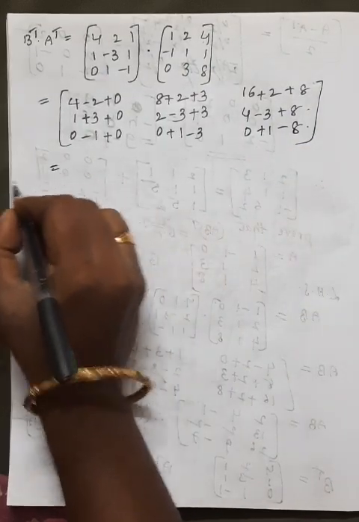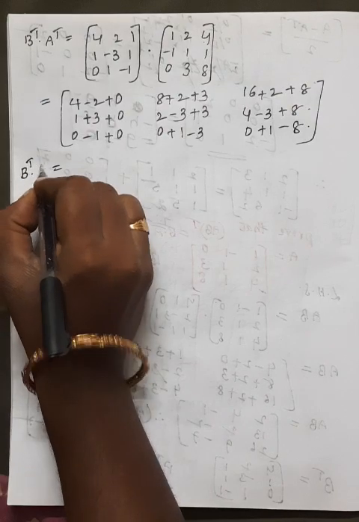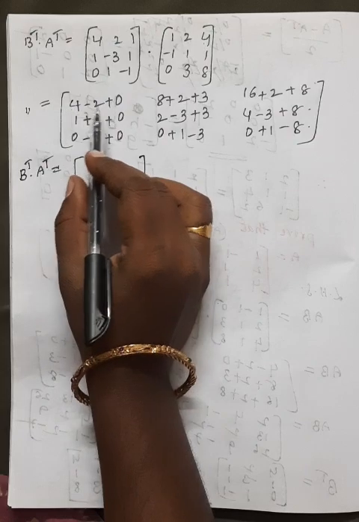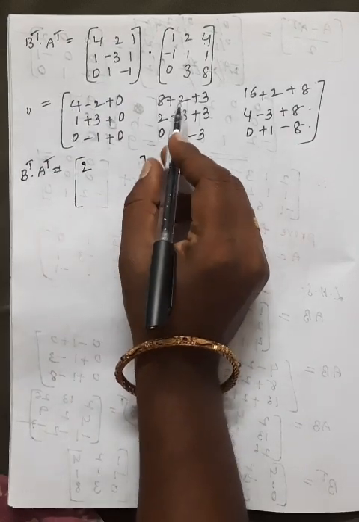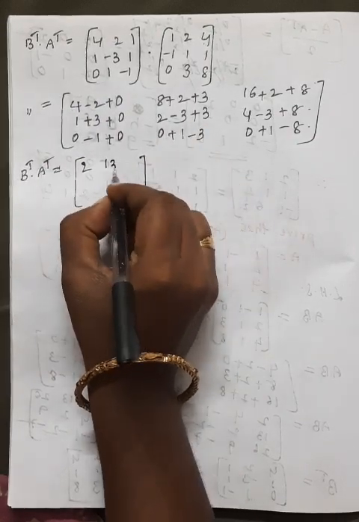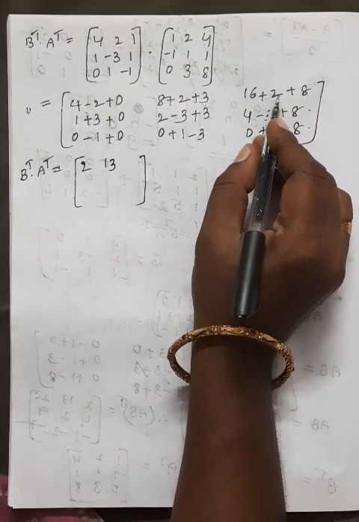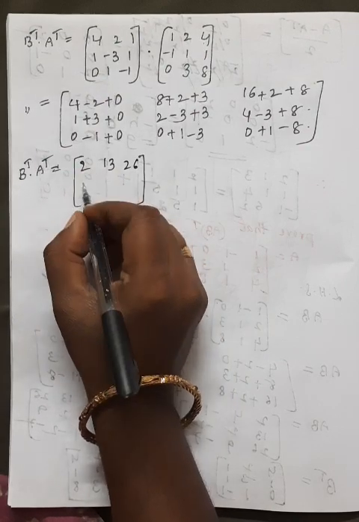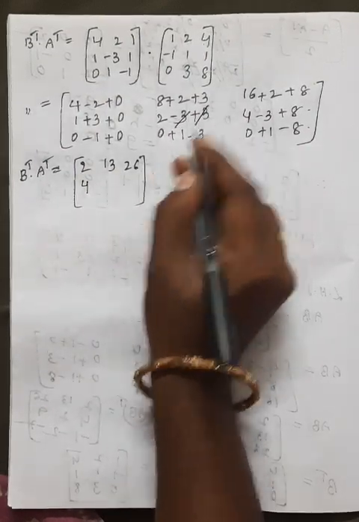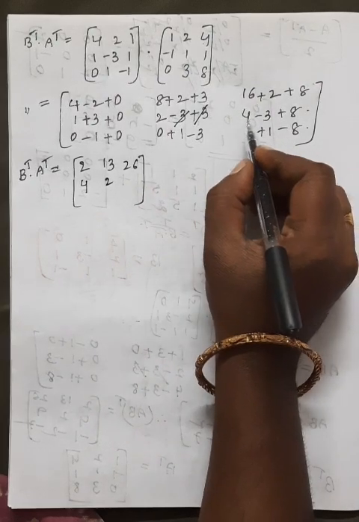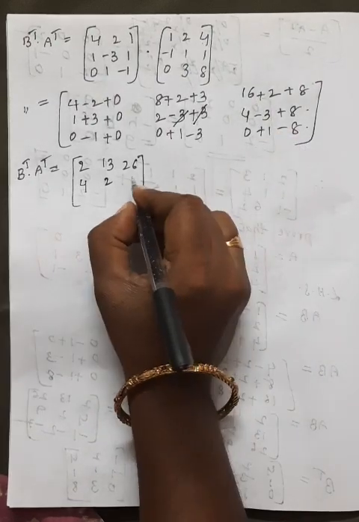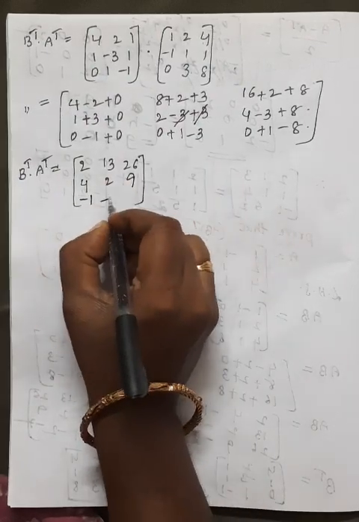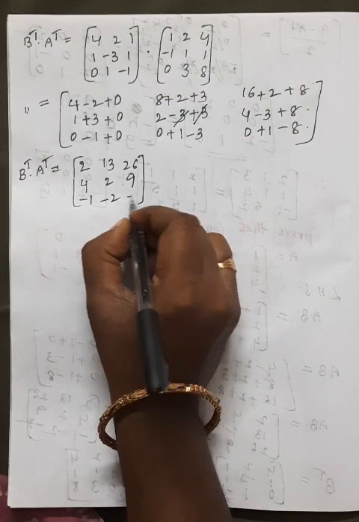So like this you have to multiply. After multiplication we have to simplify. 4 minus 2 is 2. 8 plus 2 is 10. 10 plus 3 is 13. 16 plus 2 is 18. 18 plus 8 is 26. 1 plus 3 is 4. Plus 3 minus 3 will get cancelled. 4 minus 3 is 1. 1 plus 8 is 9. 0 minus 1 is minus 1. 1 minus 3 is minus 2. 1 minus 8 is minus 7.